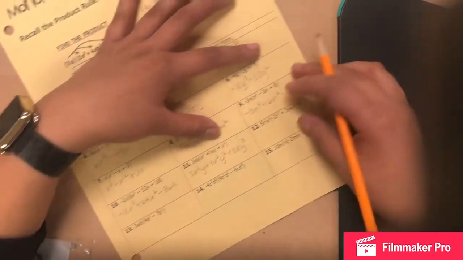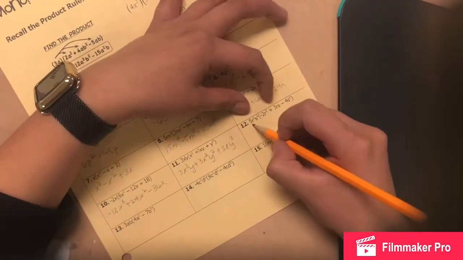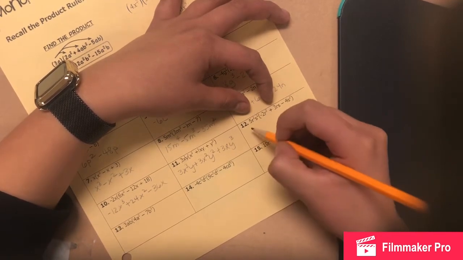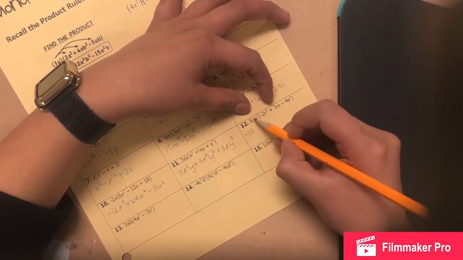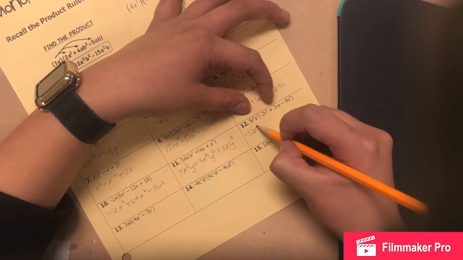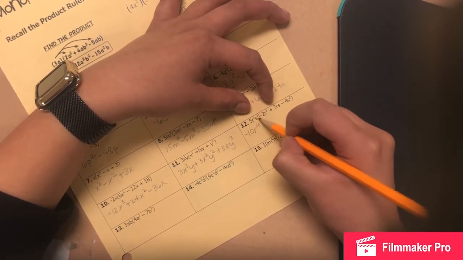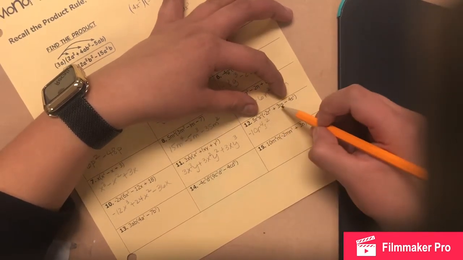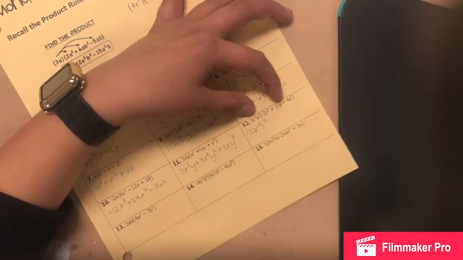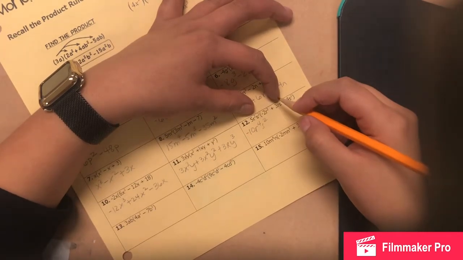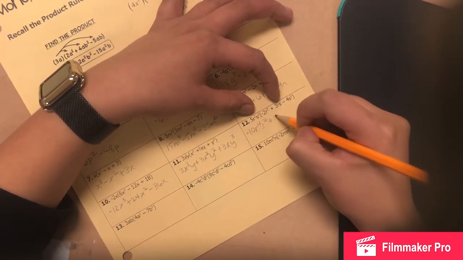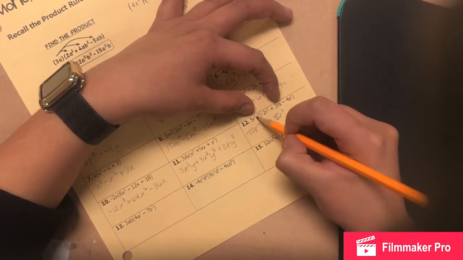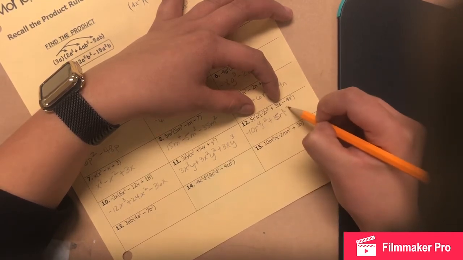Number 12, 5r squared s squared times negative 2r squared. So 5 times negative 2 is negative 10. R squared times r squared is r to the 4th. And since I don't multiply anything with s squared, I'm just going to bring it down. 5r squared s squared times 3rs. 5 times 3 is 15. R squared times r is r to the third. S squared times s is s to the third.